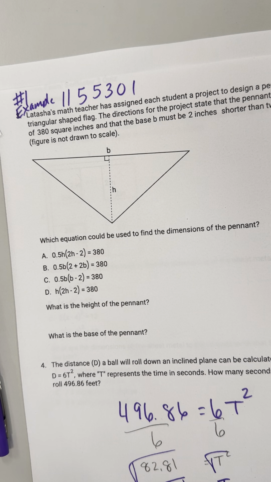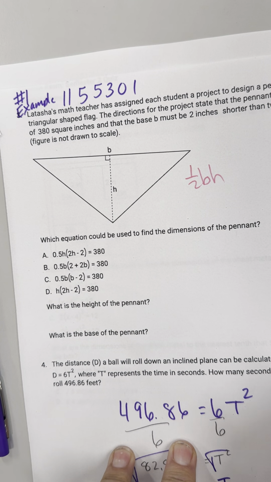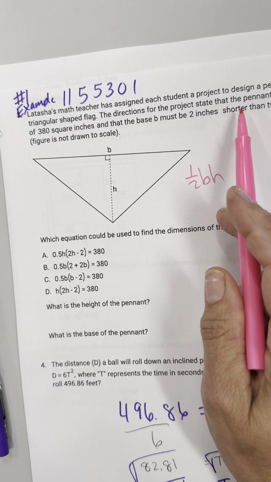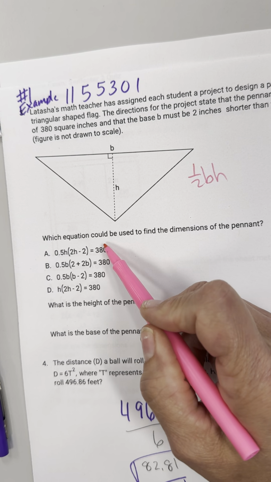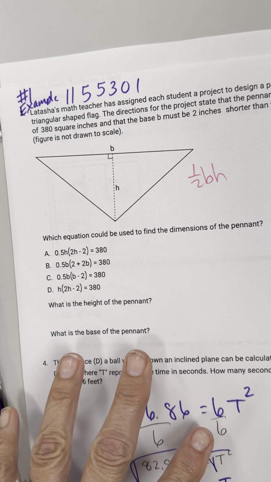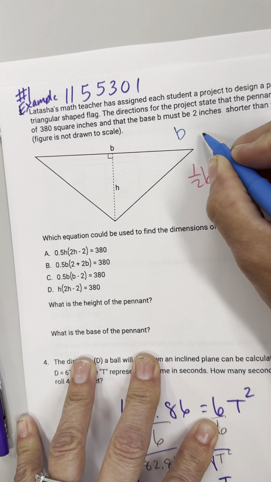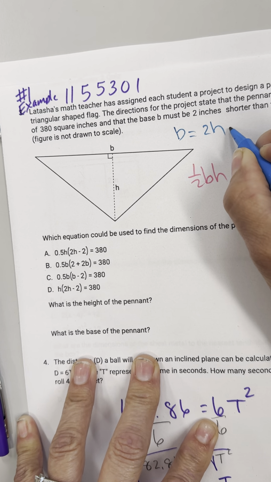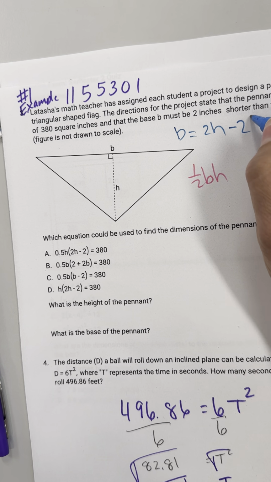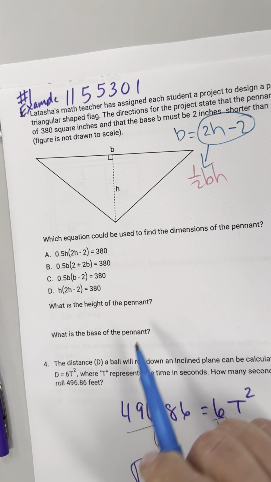Reminder: the area of a triangle is 1/2 base times height. And so you have to read your problem. The directions of the project state it has an area of 380. That's why they equal 380. The base must be 2 inches shorter than twice the height. And so 2 inches shorter is why it's 2h minus 2. So that is stuck in for base, and that's why everything is in terms of height.